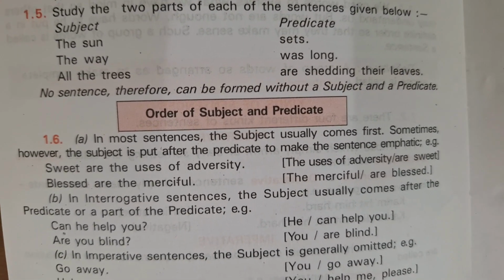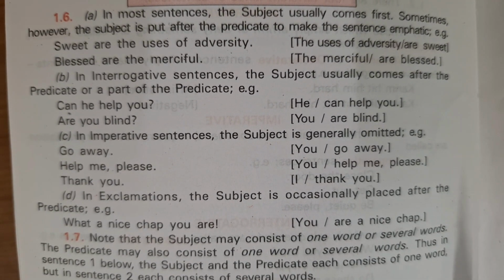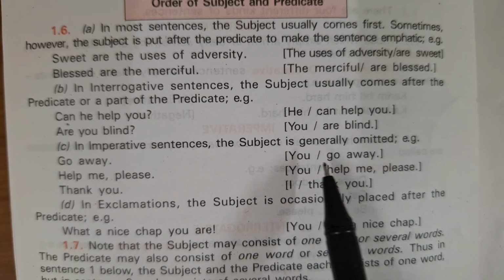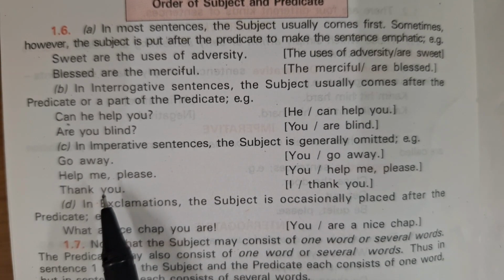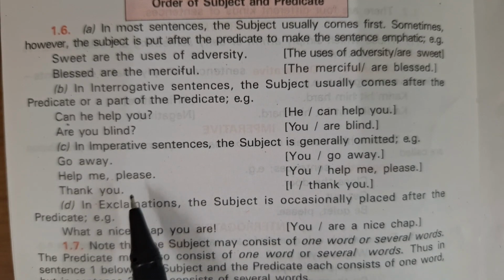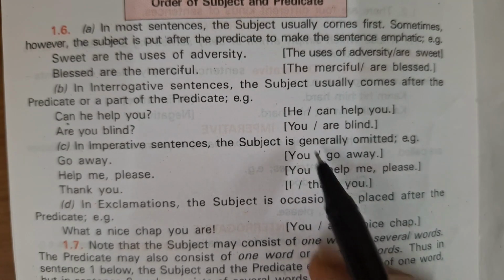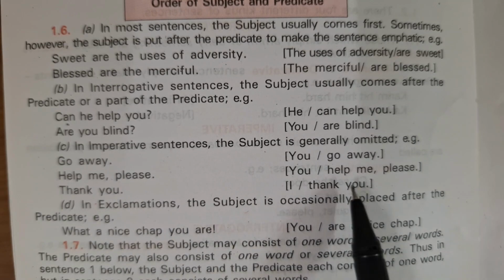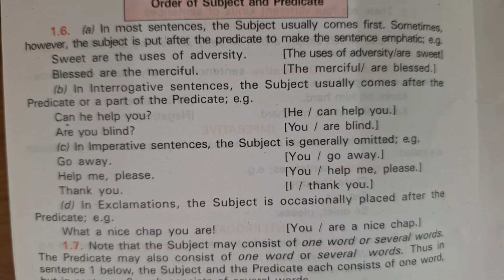Now, in imperative sentences, which make some commands, requests or orders, how do we identify the subject? In these cases, generally the subject is omitted or left out. Like, see, "Go away." Now, whom are we talking about? It can be anybody. You go away. "Help me, please." We are saying, please, you help me. So this "you" portion is omitted in cases of imperative sentences. "Thank you." I thank you. Now, who is saying thank you? I am saying thank you, but I am not mentioning "I". I just say thank you. But it is understood that I am the person who is saying thank you to you.